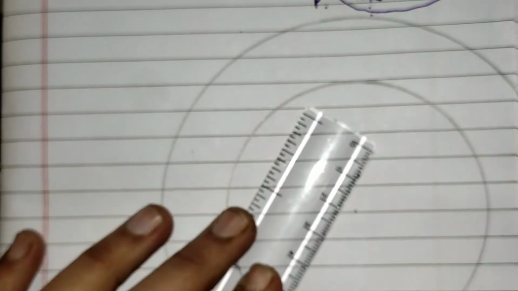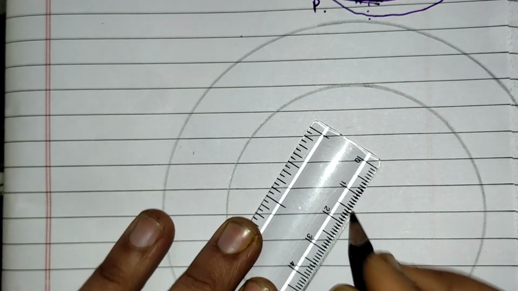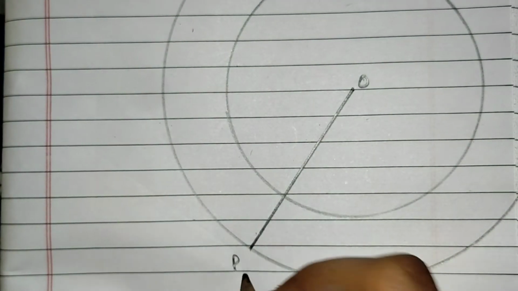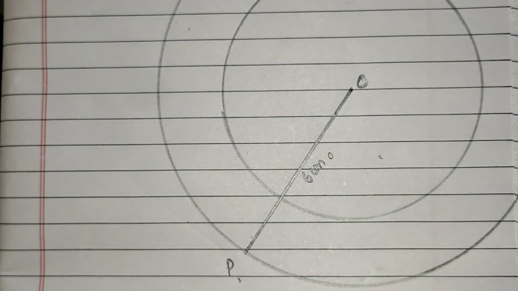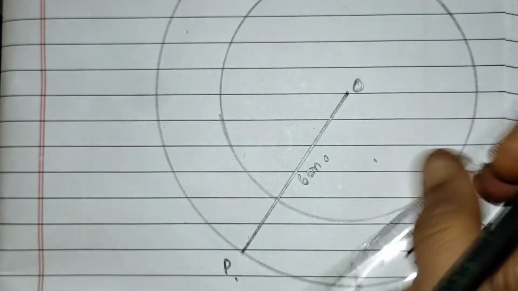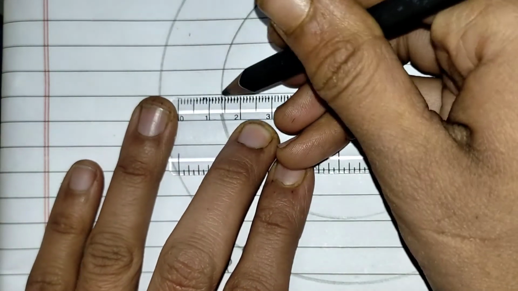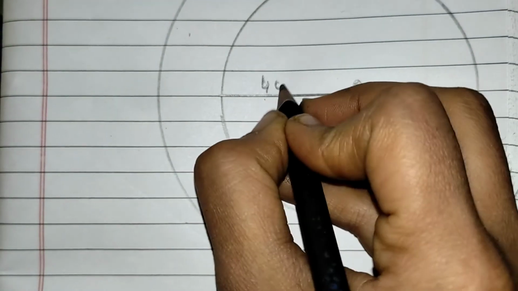Okay, right? So join these lines and give them names. Suppose you can join it anywhere on the external circle. So this is OP and this is my 6 centimeter and this is the radius of my smaller circle. Okay, so this is my 4 centimeter.